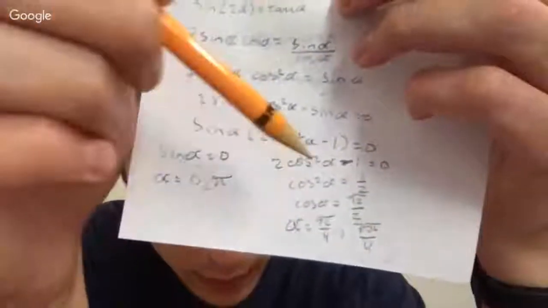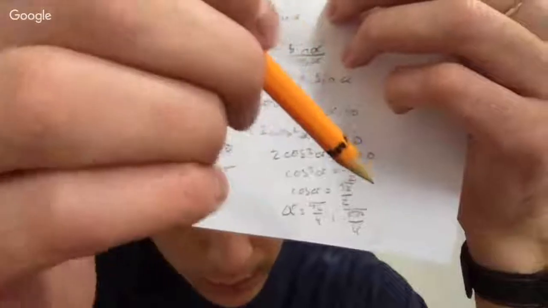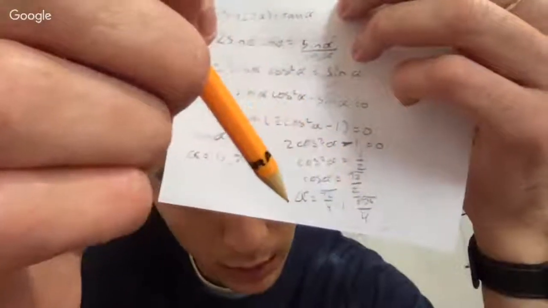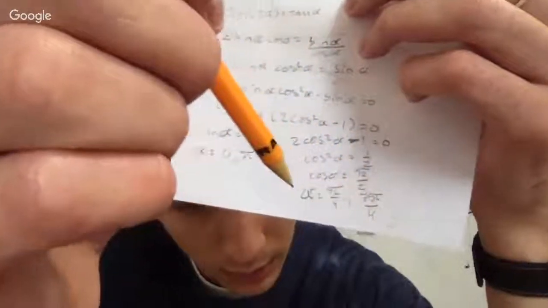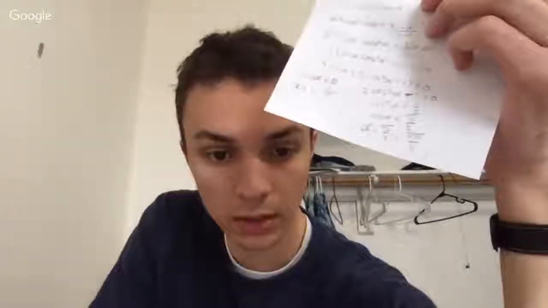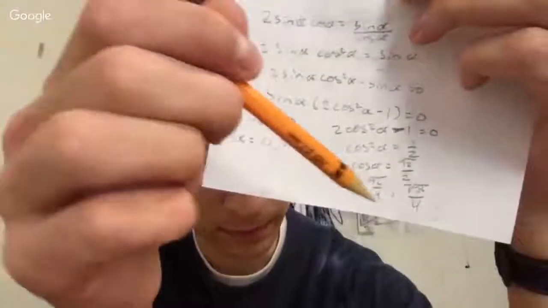And then for cosine, I added 1 to both sides, divided by 2, then took the square root, which gave me square root of 2 over 2. Then I took the inverse cosine, and that is pi over 4 and 7 pi over 4. It's asking to find all angles in 0 to 2 pi that satisfy the equation, and all of these angles are within 0 and 2 pi.